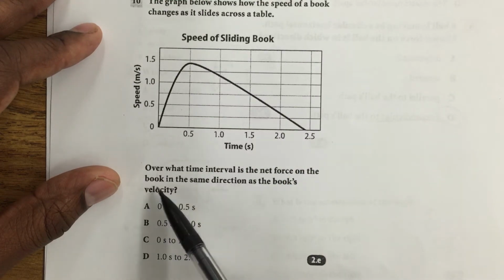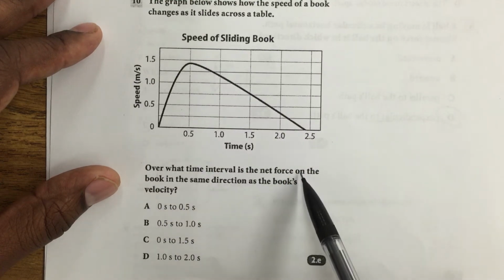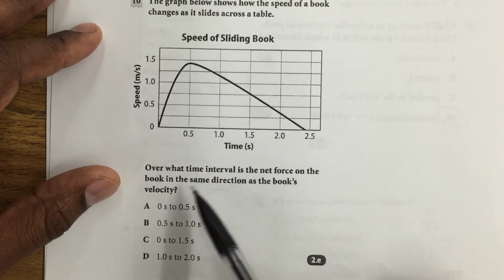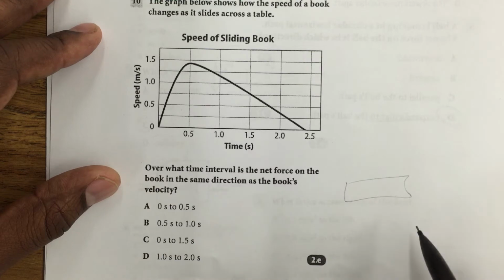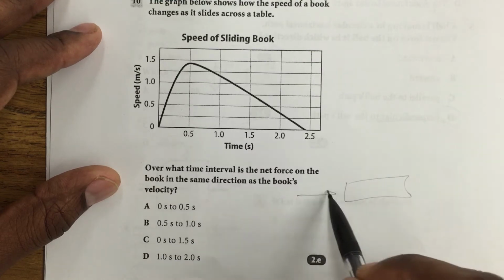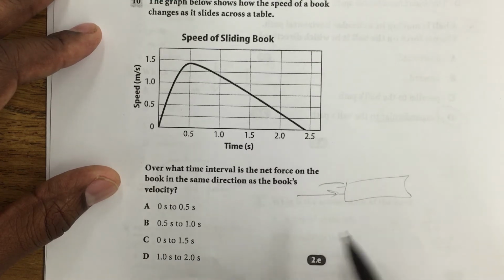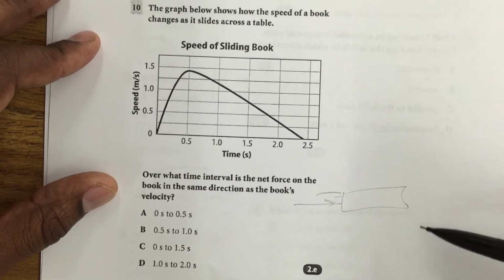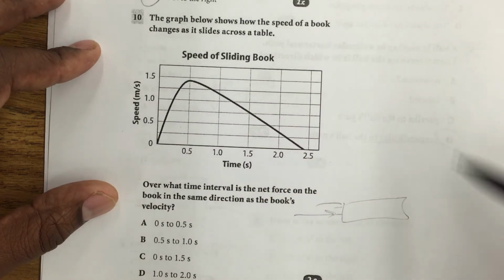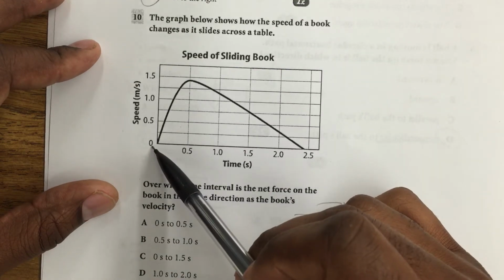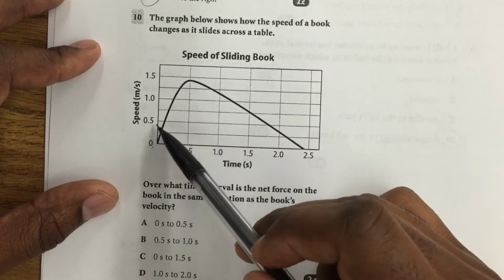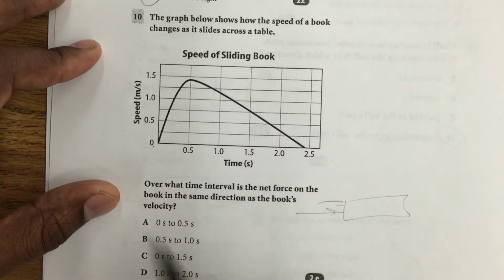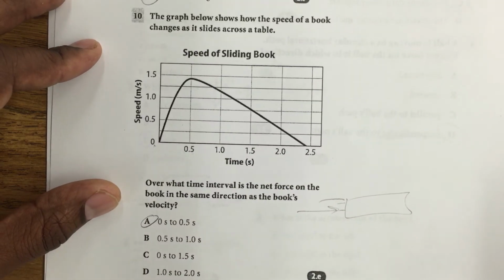Okay, it says over what time interval is the force on a book in the same direction as its velocity? So remember, if an object is already moving and a force comes along in the same direction, it causes it to speed up. So you need to ask yourself, where in this graph is the object speeding up? And so you can see here from 0 to 0.5 seconds, the speed is increasing. Okay, so that's why the answer is A.